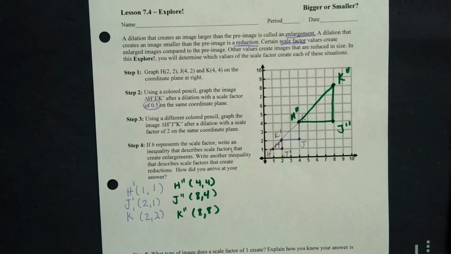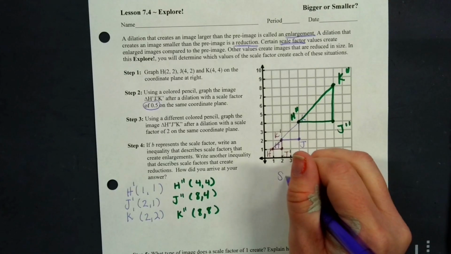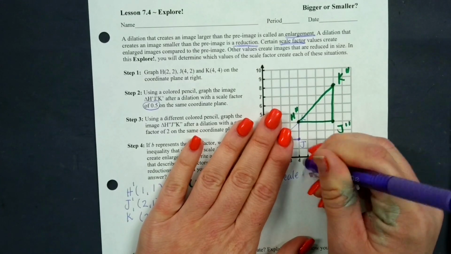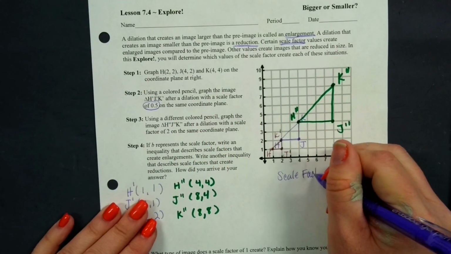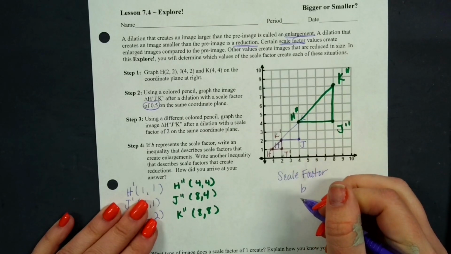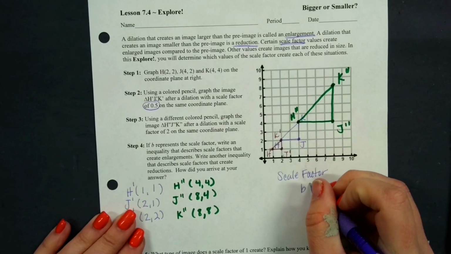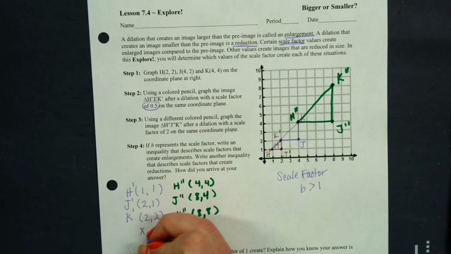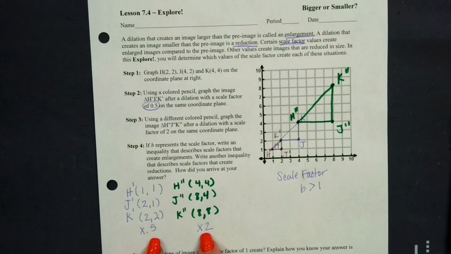Okay, so let's just say B is my scale factor. If B is greater than 1, do I get an enlargement or do I get a reduction? So this was times 2, this was times 0.5. So if my scale factor was greater than 1, did I get a reduction or an enlargement? So did I make the shape bigger or smaller?